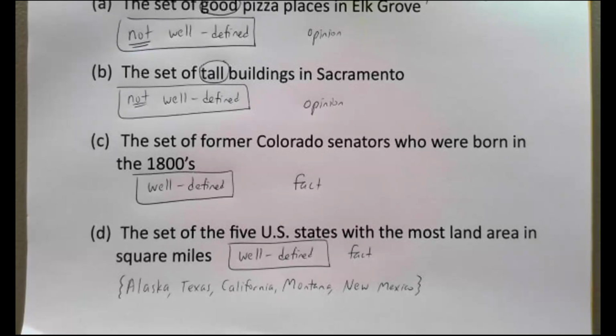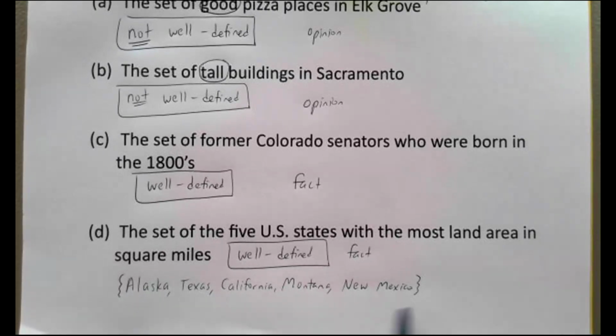You can't say, well, I like Arizona, so I think Arizona should be on this list. My opinion is I feel like Arizona should be on this list. Well, it doesn't matter. Math doesn't care how you feel. Math's not interested in your feelings. Math is interested in facts, right?